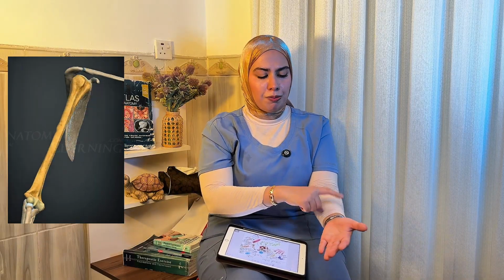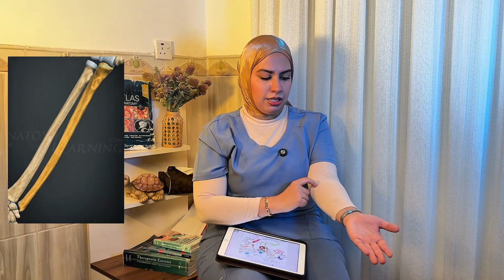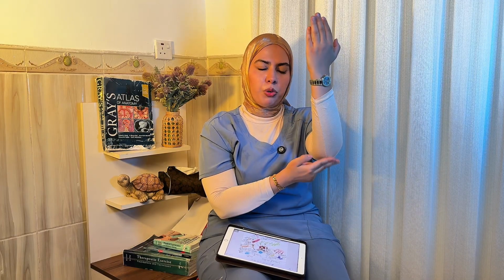Then we have the humerus bone, which is followed by the ulna and radius bones. The ulna is here, medial. This is also ulna. This is the olecranon process, which is the elongation of the ulnar bone. And here we have the radius. The ulna is wide at the top, but when it comes downward, it becomes narrow.